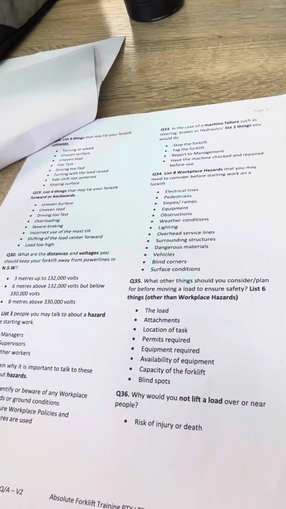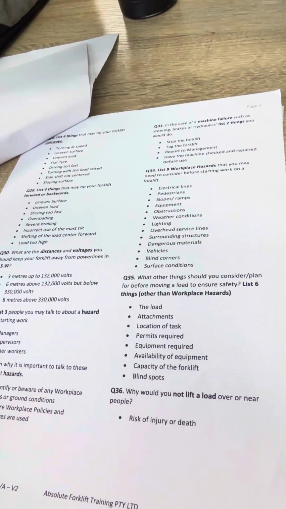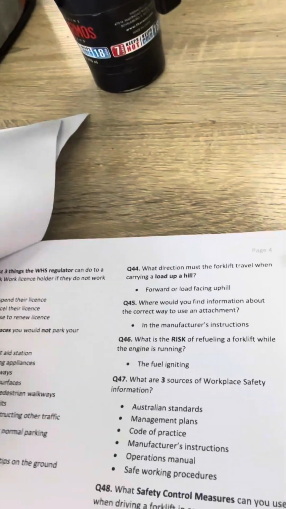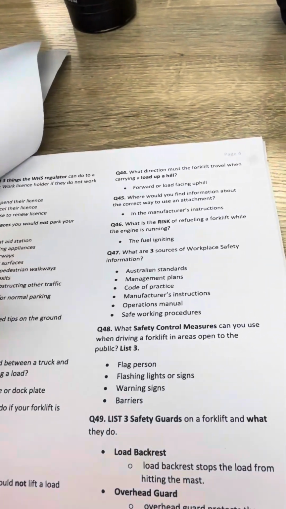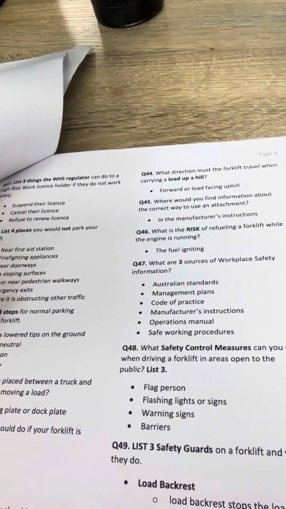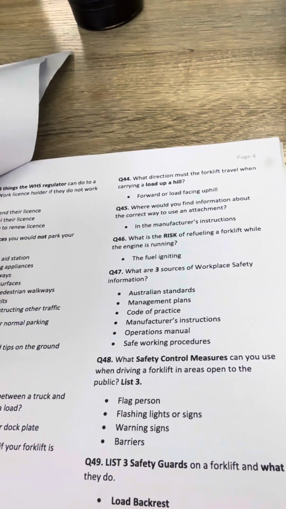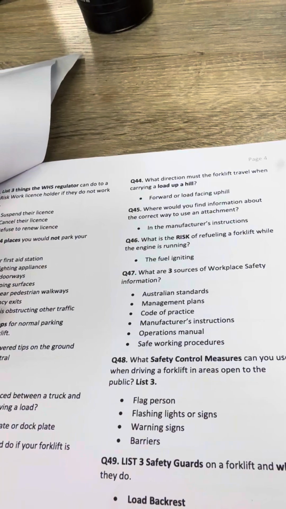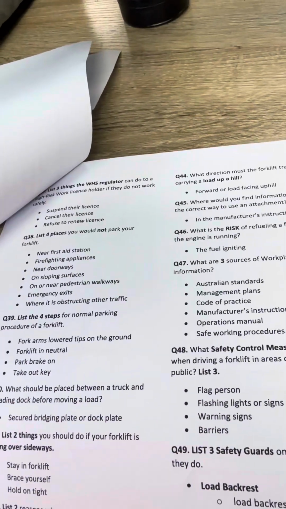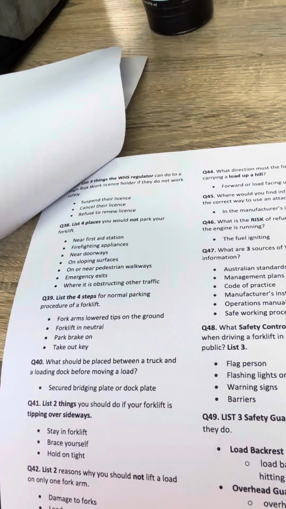Why would you not lift a load over or near people? Risk of injury or death. List 3 things the WH regulator can do to a high-risk work licence holder if they do not work safely. Suspend their licence, cancel their licence, refuse to renew the licence.